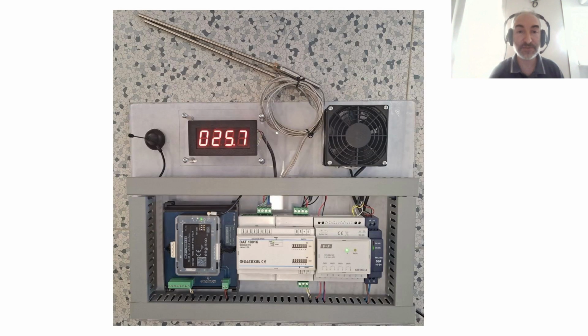This is a picture of the setup that I'm talking about. You can see the LoRaWAN interface from Engiko, a thermocouple to Modbus slave made by another supplier, a relay output Modbus slave made by another supplier, the display to show the temperature, and the fan that we have to control through the application. So let me show the application. This is what I can see on Tago.